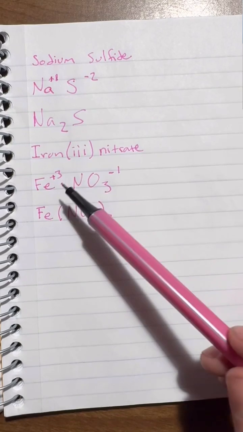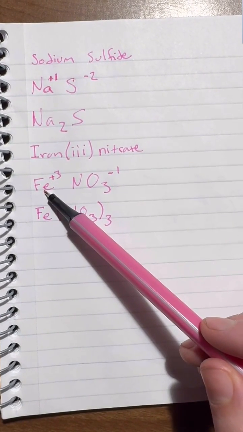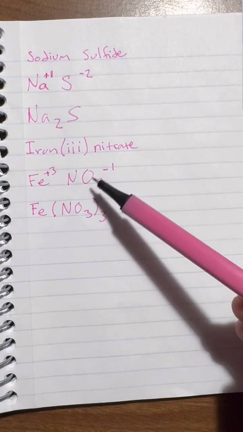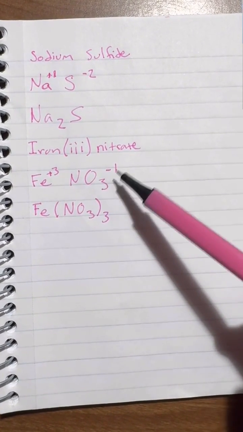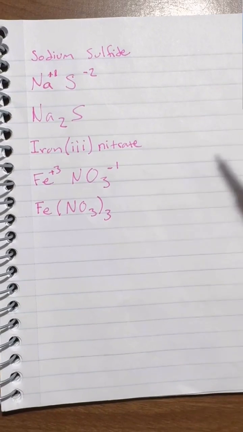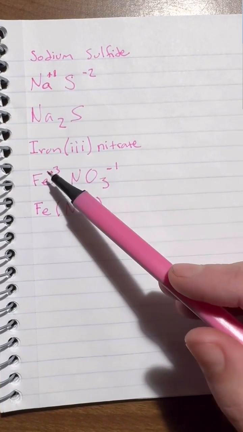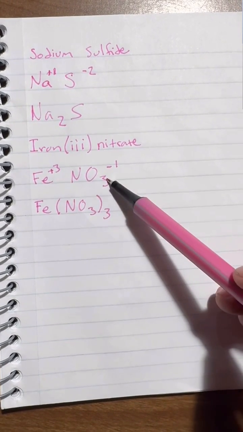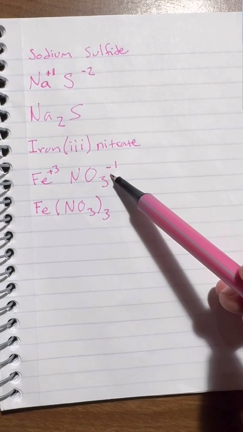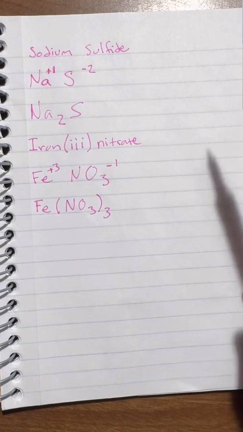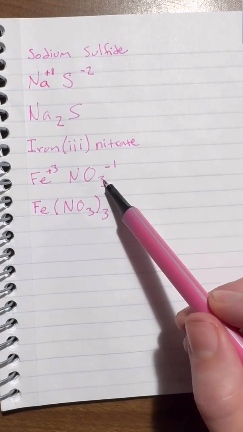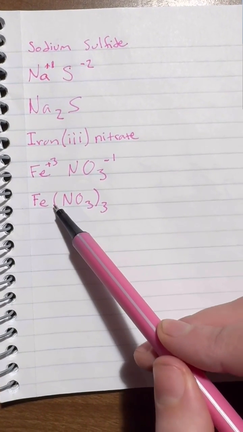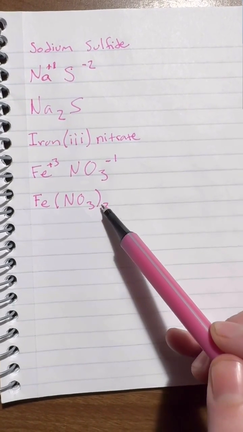Next, we have iron 3 nitrate. So iron on the periodic table is Fe, and nitrate is a polyatomic ion. So we know that it's NO3. Now, this tells us that iron in this instance has a charge of +3, and we know that nitrate has a charge of -1. So we're going to need 3 nitrate to balance this out. So we write it as Fe(NO3)3.